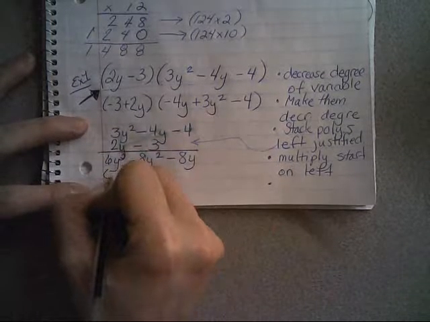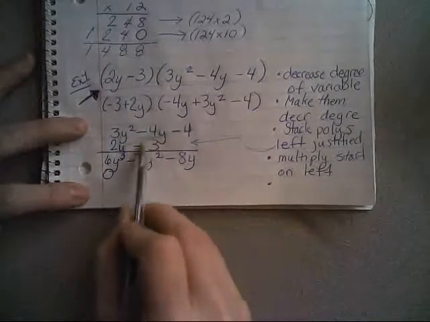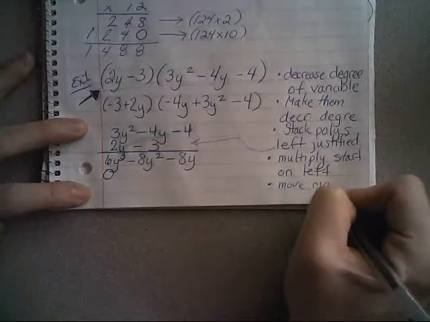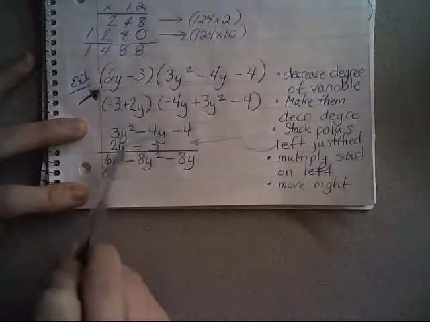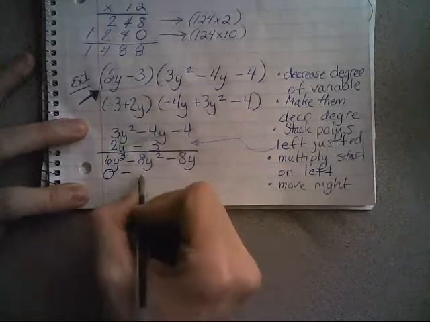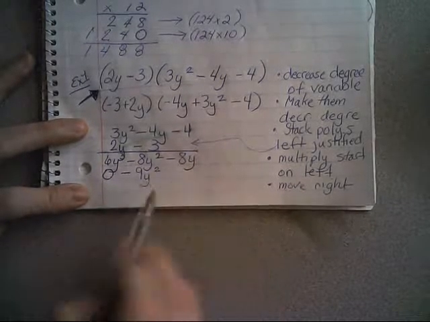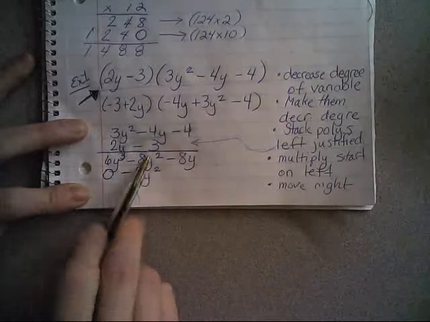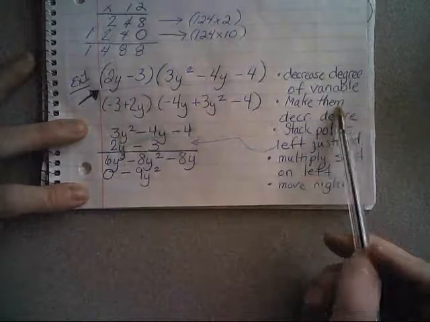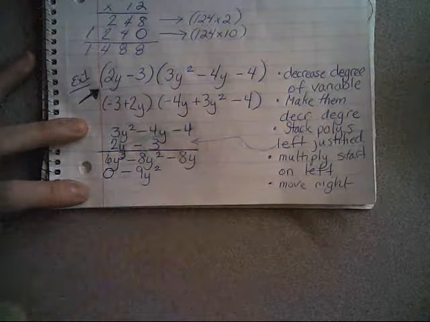Well, we're going to put a placeholder and move to the right when we do these threes. 3y squared times negative 3 is negative 9y squared. Notice that the y squareds have lined up because we're in decreasing degree and because we are moving in the right direction.